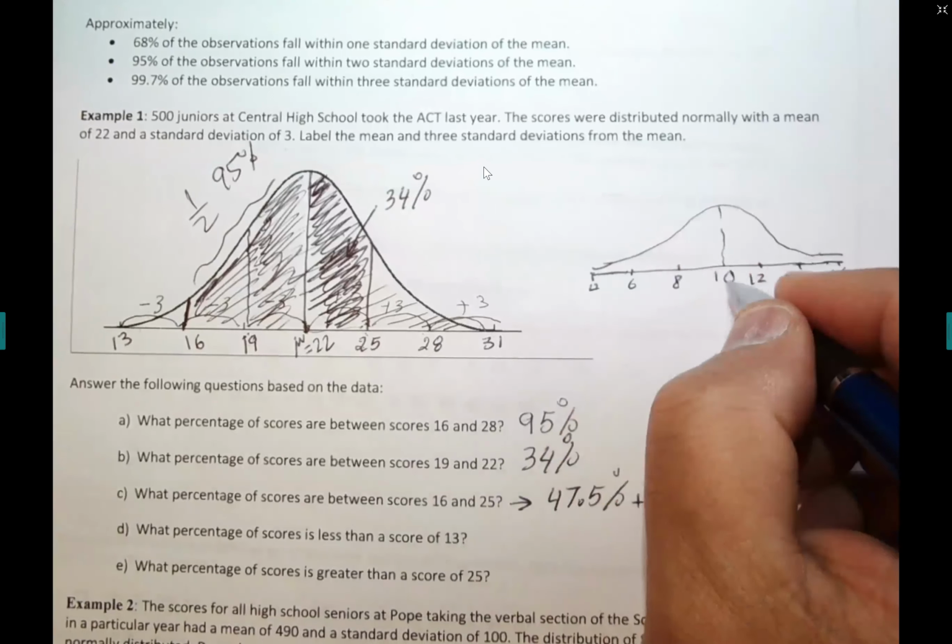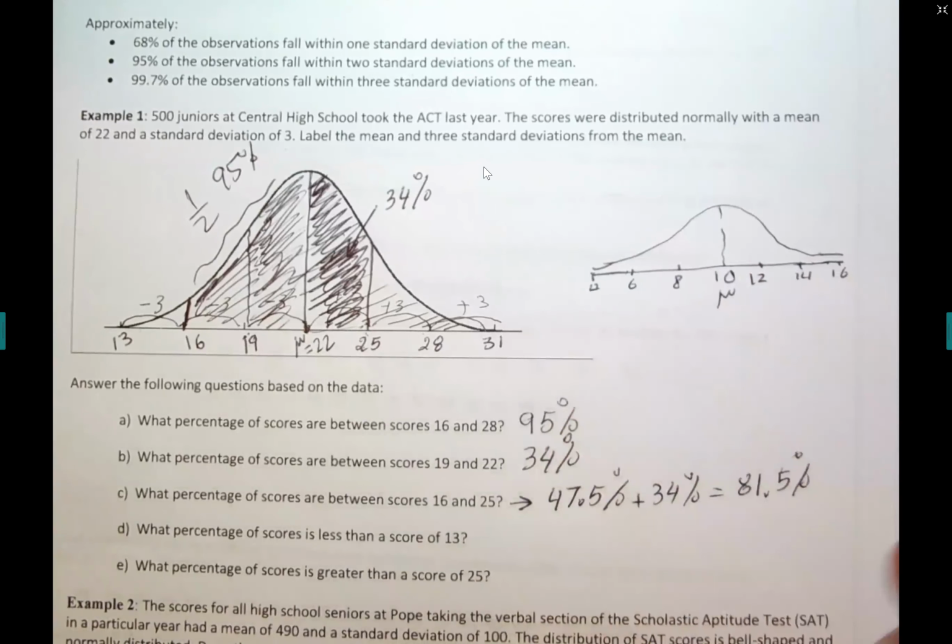The mean is 10. 2. Well, this is the increment, you increment by 2. Okay, here's a question. What percent of the data is between 8 and 12? Between 8 and 12 is 1 standard deviation above and below the mean, it's 68%. That's it. So you have to memorize those values.